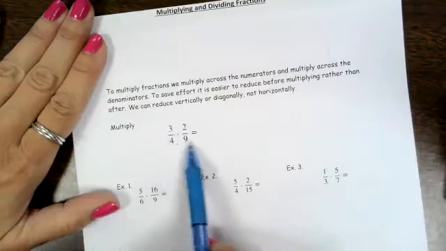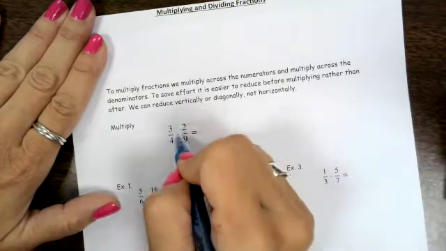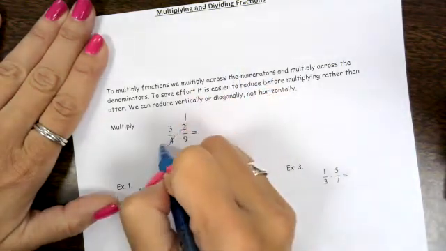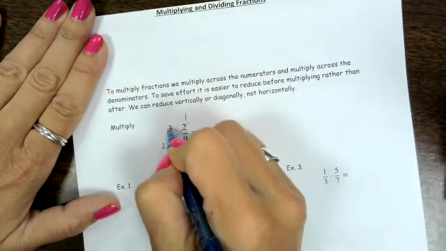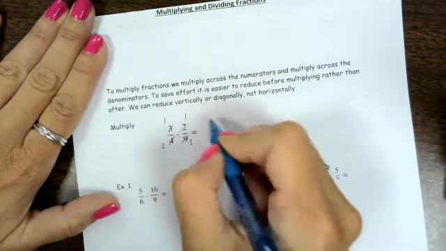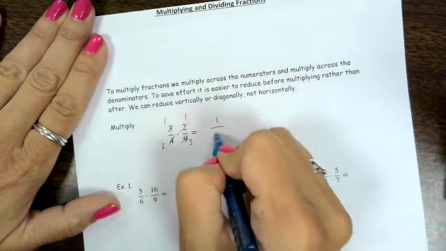the direction we multiply. So if I were to simplify this before I multiplied, these are both divisible by 2. I have 1, 2, 2 2's. These are both divisible by 3. 3 divided by 3 is 1. 9 divided by 3 is 3. Then I multiply across: 1, 2 times 3 is 6.